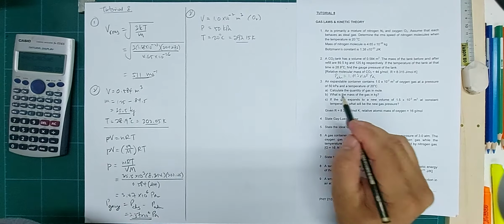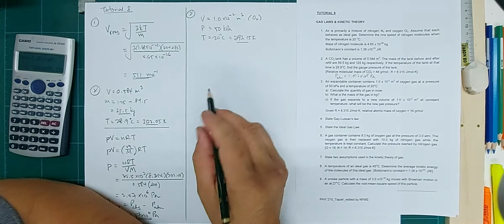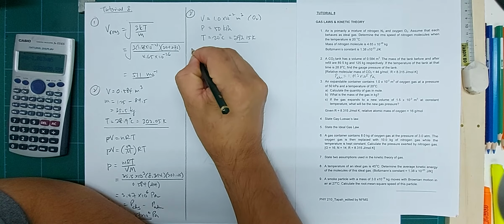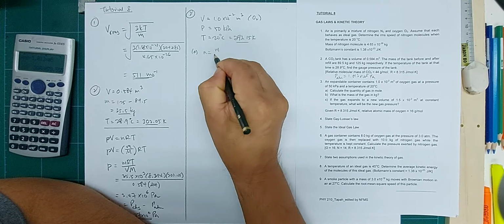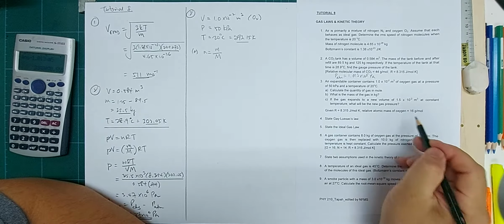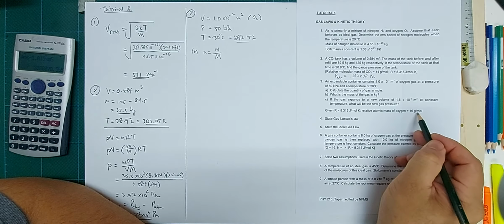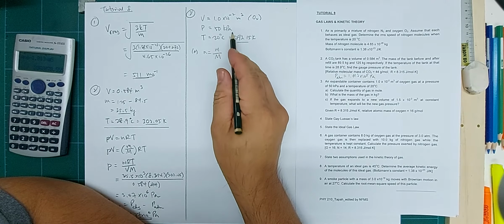Part A: calculate the quantity of gas in mole. n is equal to the mass divided by molecular mass. The molecular mass is given as 16 gram per mole. So you need to find the number of moles, so the mass of oxygen you have to find out first.